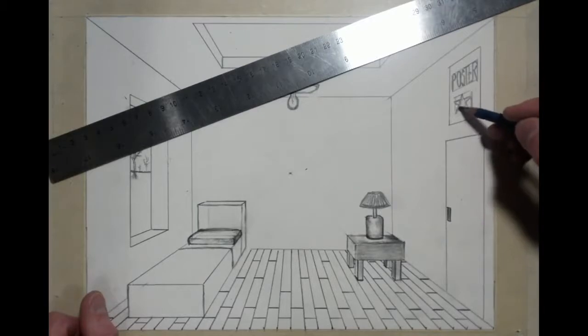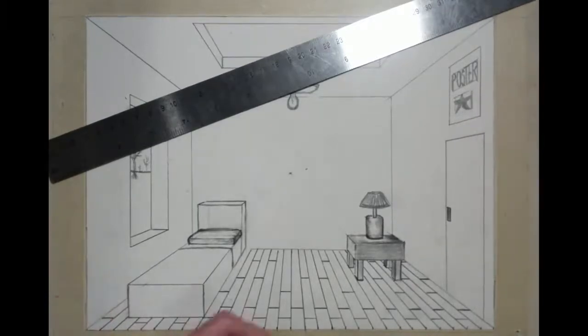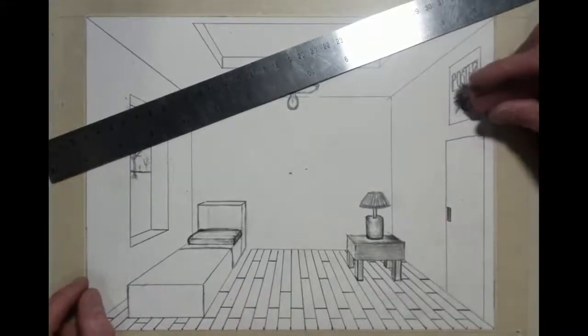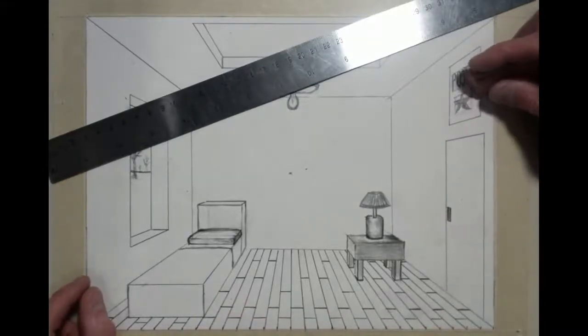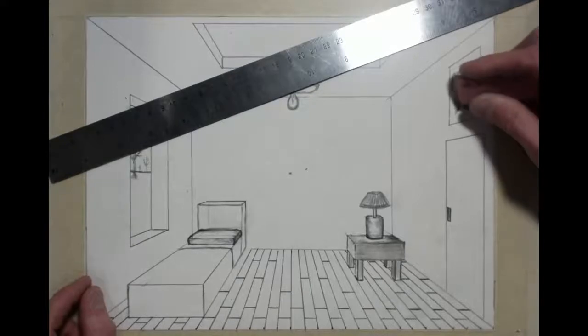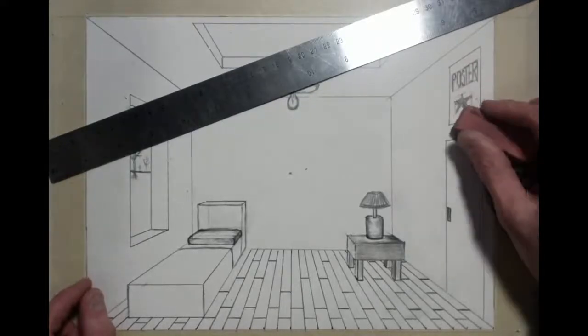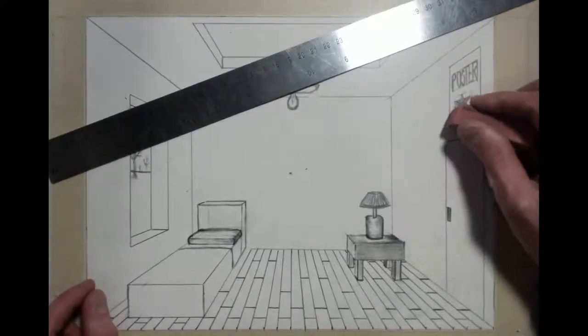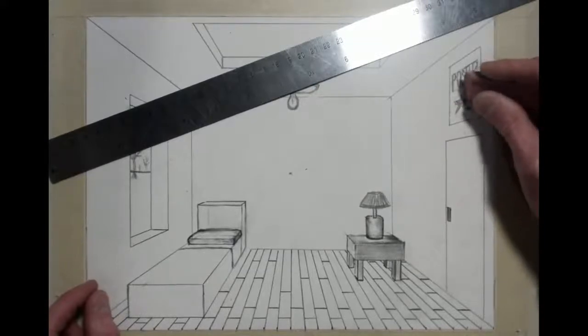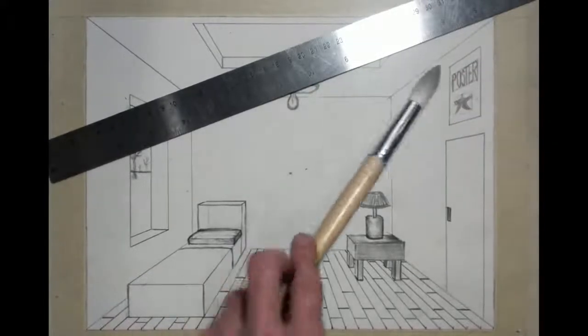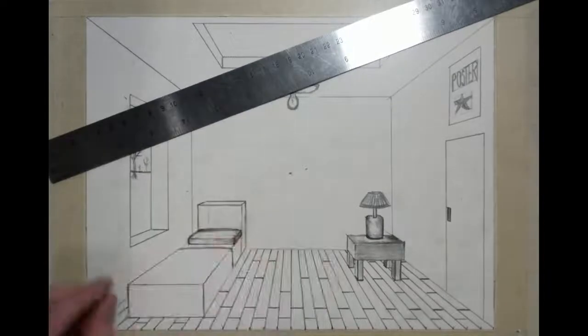So we'll just fill this in so you can see it a little better. And then we would just erase that box that it's in, or you can keep the box if you want that as part of your design or logo, if you want to do some type of poster or something on the wall.